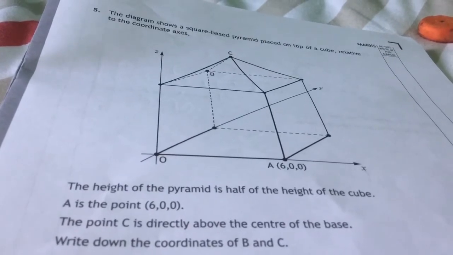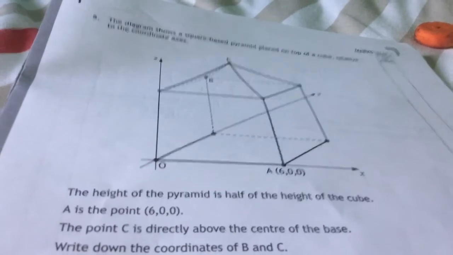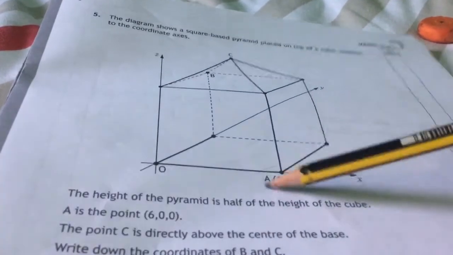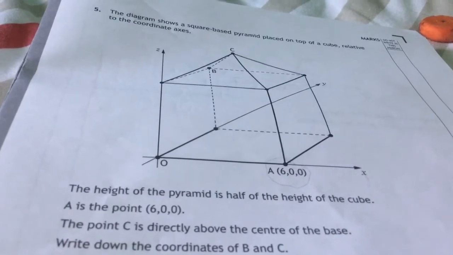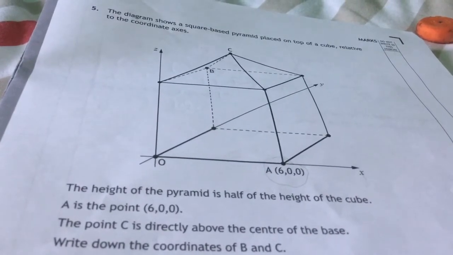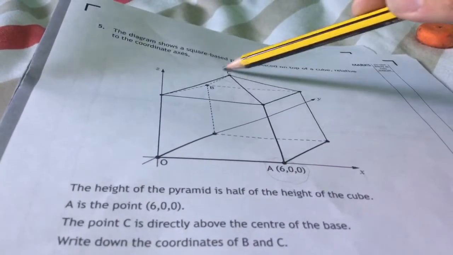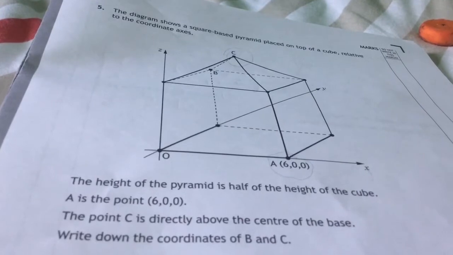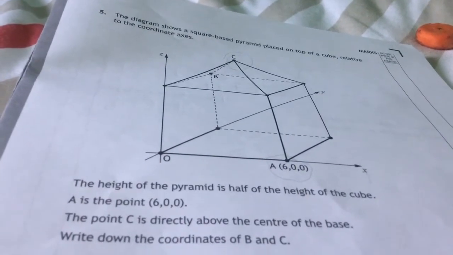The height of the pyramid is half the height of the cube. A is the point 6, 0, 0. The point C is directly above the centre of the base. Write down the coordinates of B and C.